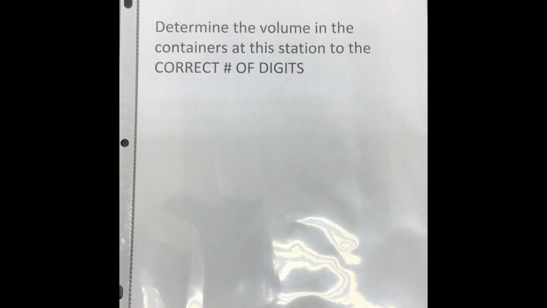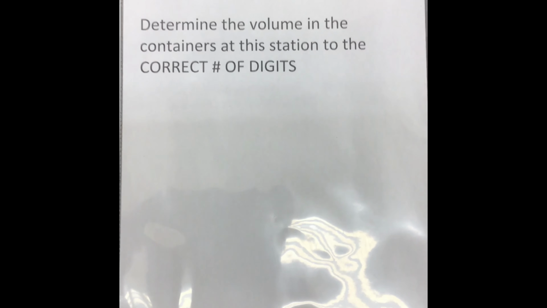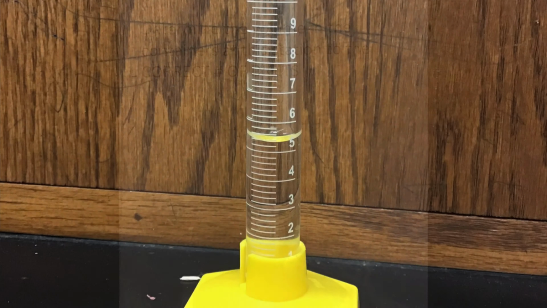Here we are at station 3. You will determine the volume in the containers at this station to the correct number of digits. I will include a photo for each one.